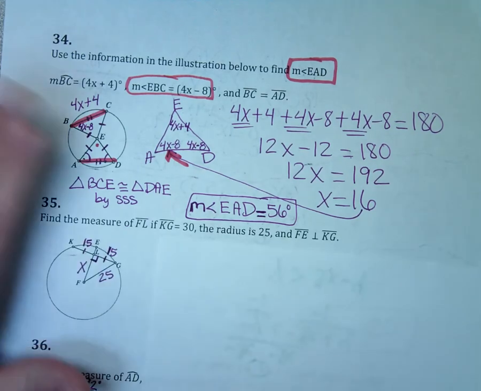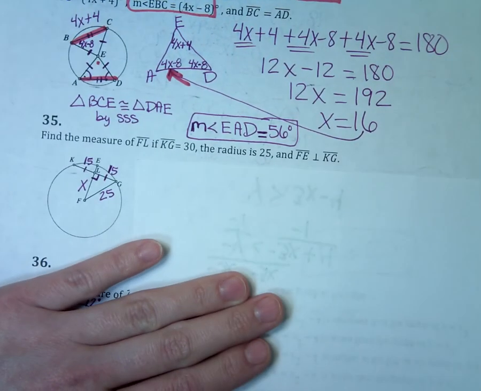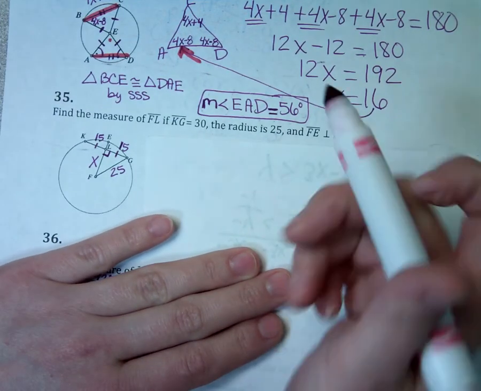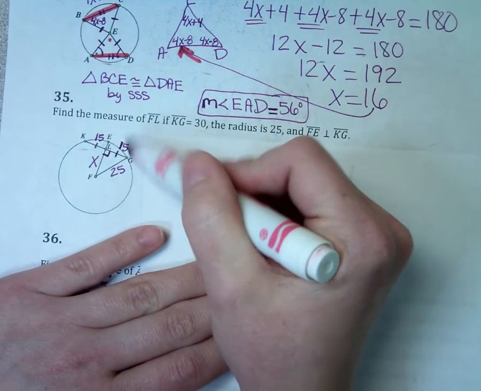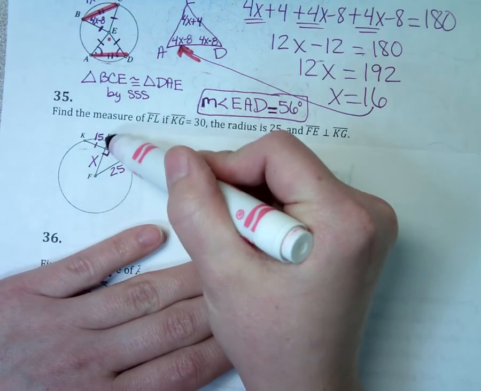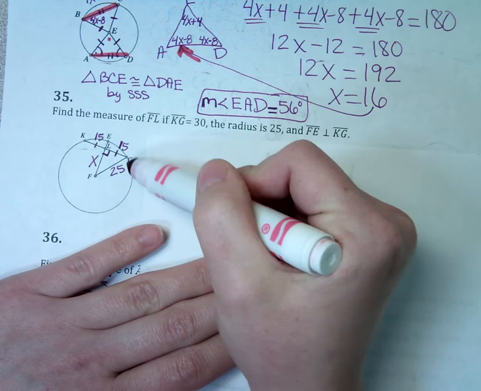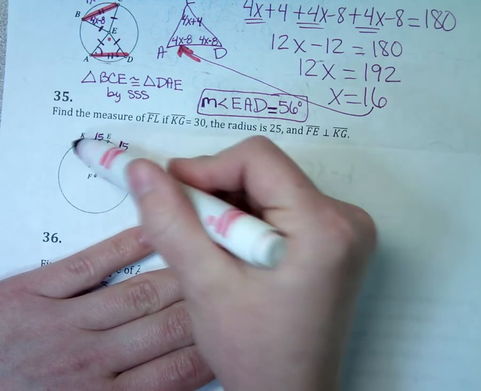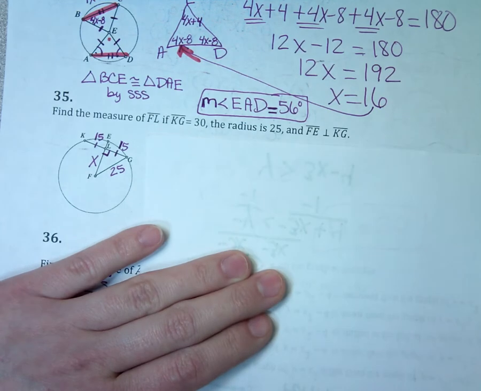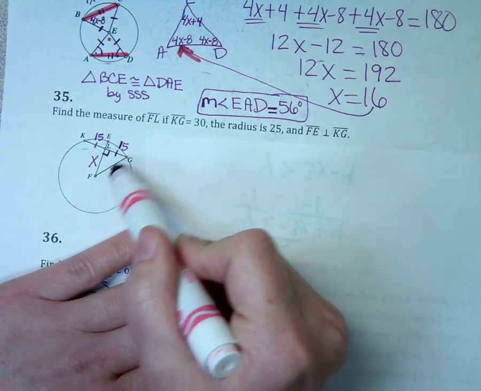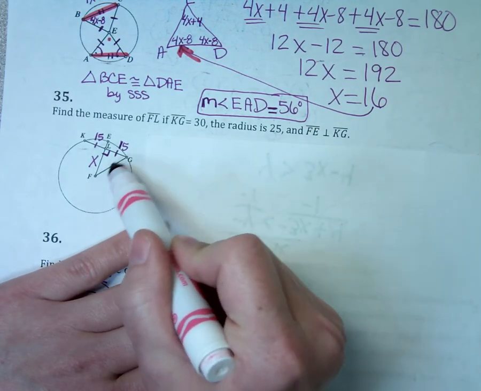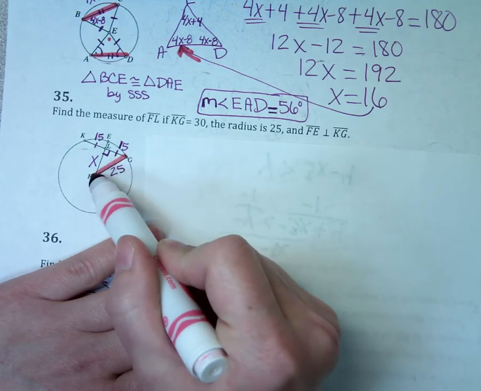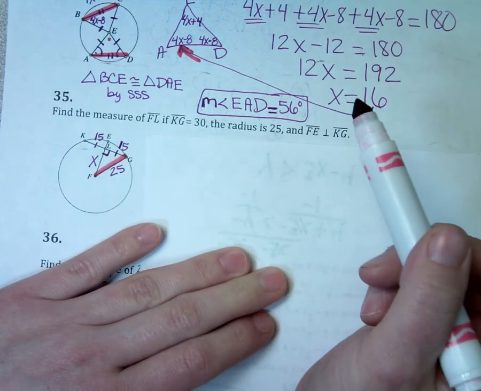Okay, here we go. On this one, we're told that KG has a length of 30, and I know whenever I have a radius that's perpendicular to a chord, it chops the chord in half and it chops the arc in half. So if this whole piece is 30, each of those are 15. The radius is 25, so I know that FG is a radius since it connects the center to an edge.